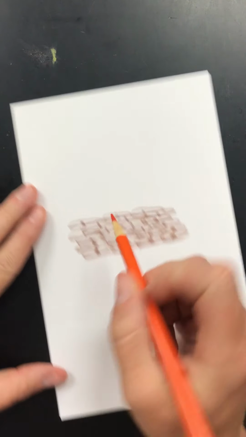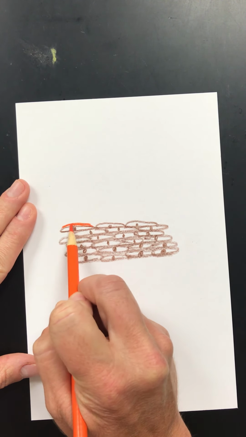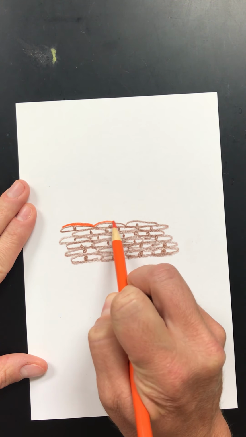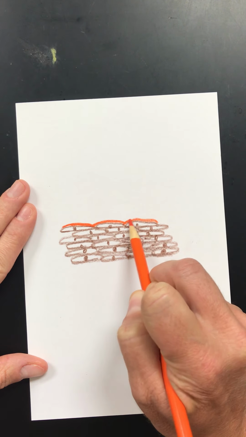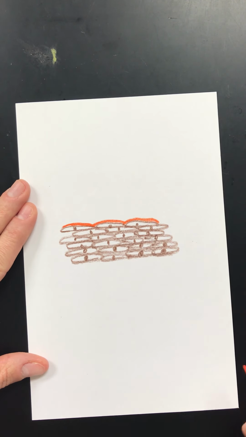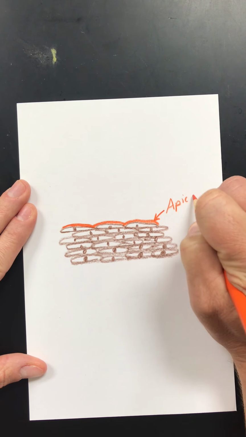So the very, very top layer, I'm going to color this orange, this very top layer, which is exposed to the opening. Okay, so that orange layer, we're going to call that the apical surface.